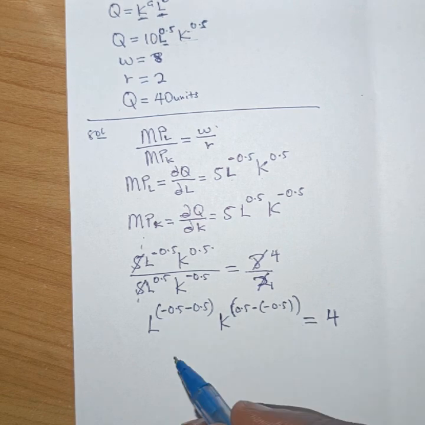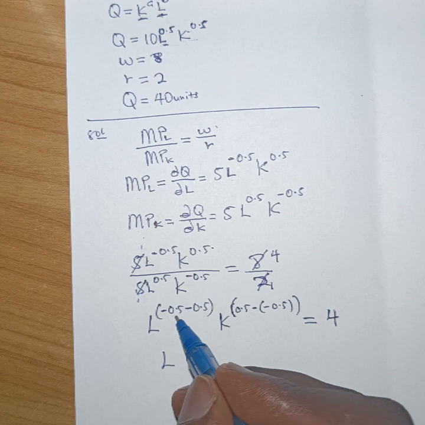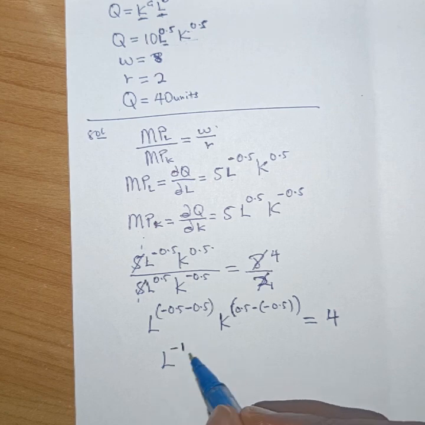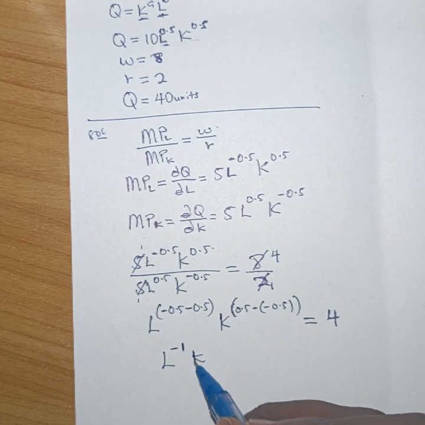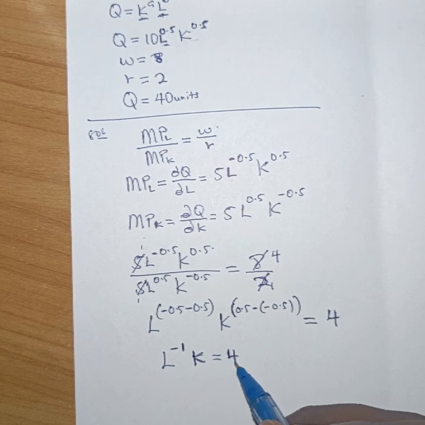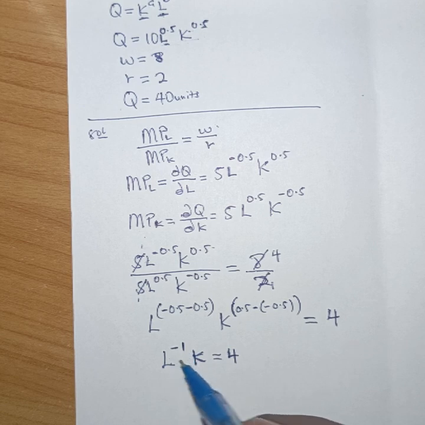So let's break the top down. So L, this minus this gives us what? Negative 1. Then this minus this gives us 1. Okay, so we get K, because the 1 we don't write it, equals what? 4. So this is what you're going to get at the end of the day. Now we only want one of the letters here to stand alone, and according to indices, we can further change this to what?